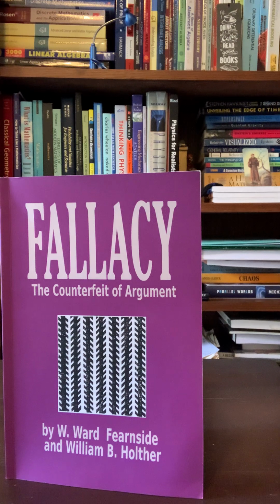Together, let's take a sneak peek at a book on logical fallacies. And that's Fallacy, The Counterfeit of Argument by W. Ward Fearnside and William B. Holther. Now, all of us have to make an effort not to engage in fallacious argumentation.